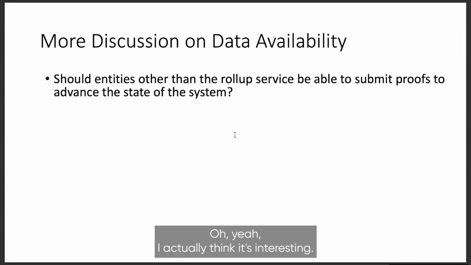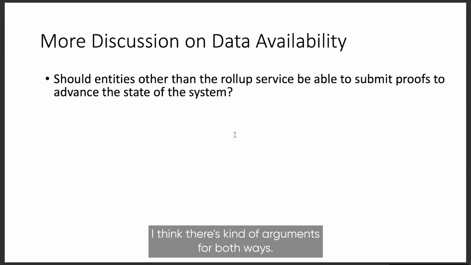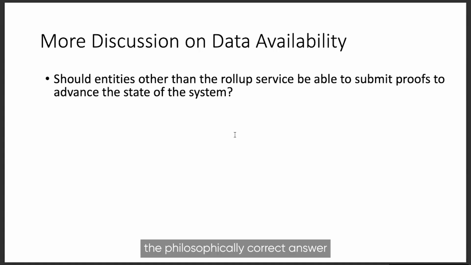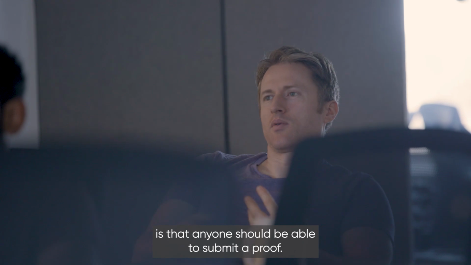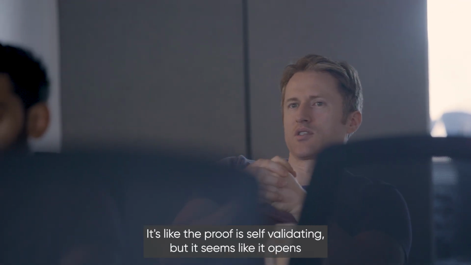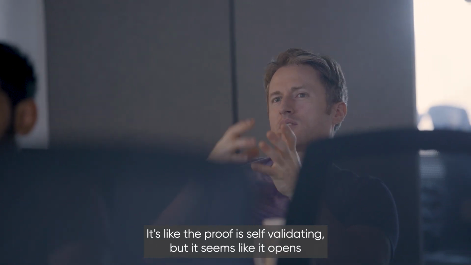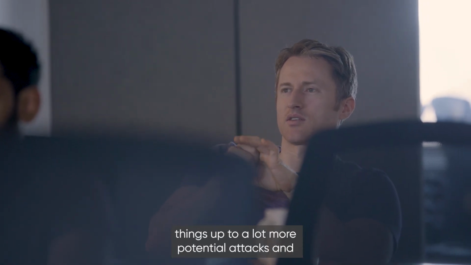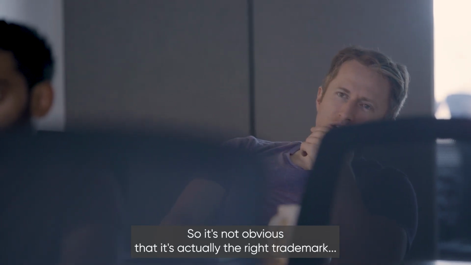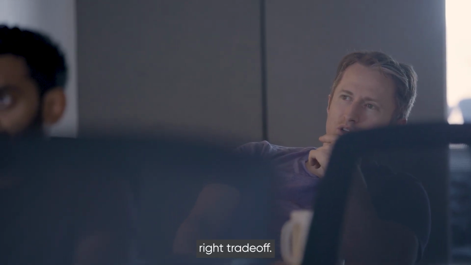advocate? Yeah, I actually think it's pretty interesting. I think there are arguments in both ways. I think the philosophically correct answer is that anyone should be able to submit a proof. The proof is self-validating, but it seems like it opens things up to a lot more potential attacks and risks. So it's not obvious that it's actually the right trade-off.